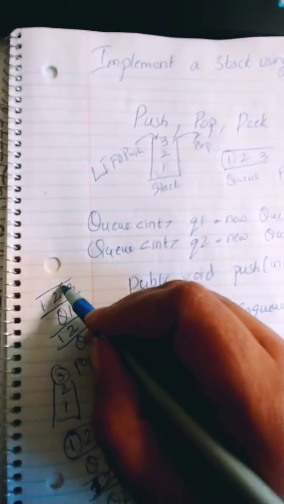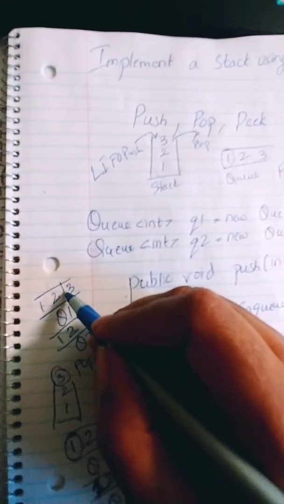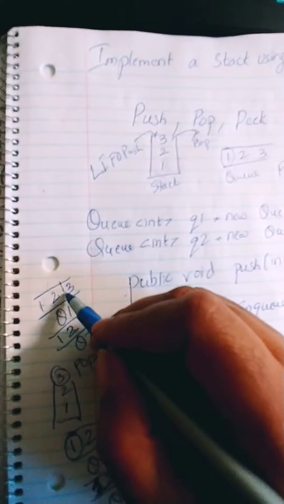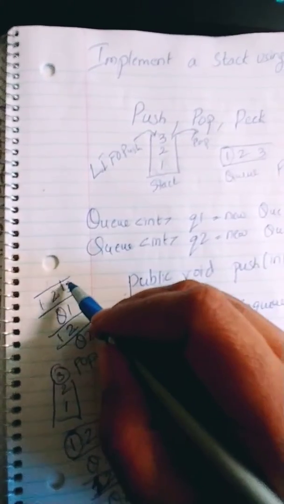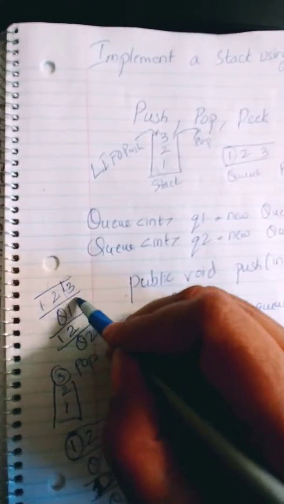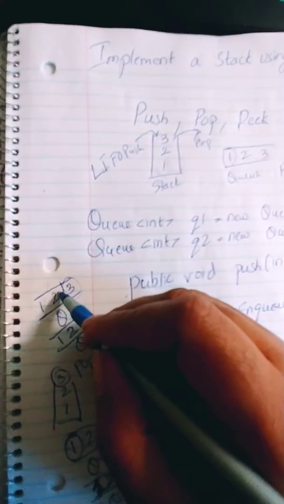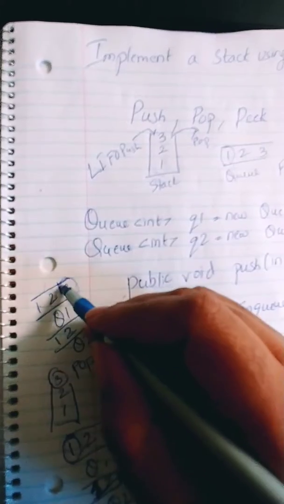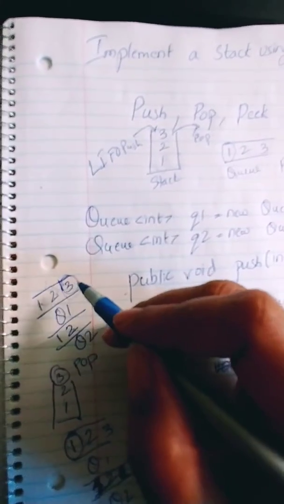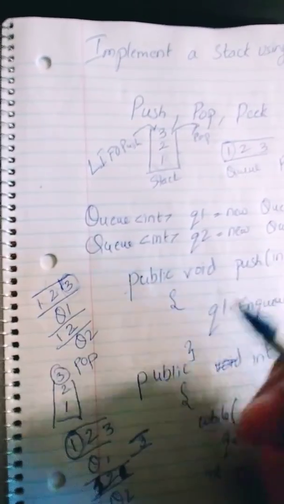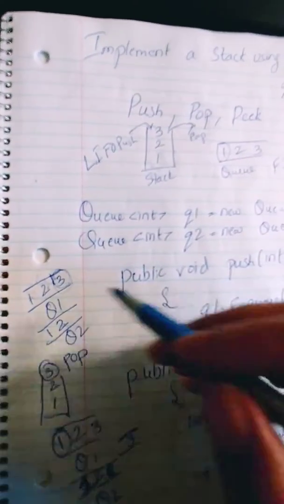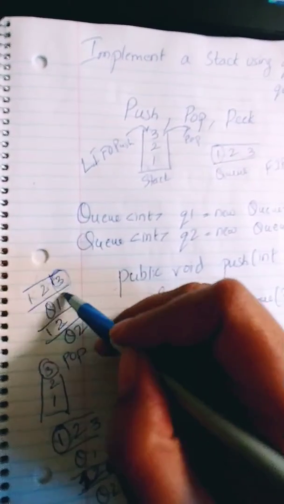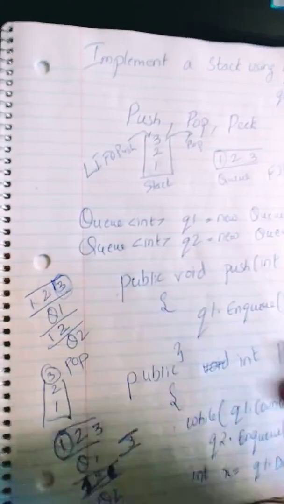When the count is less than 1, we leave the element. Now in Q1 we are left with only the element 3. So when we want to pop an element, we just dequeue the element from Q1.